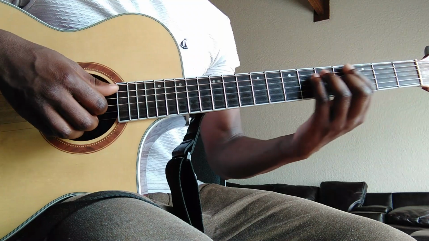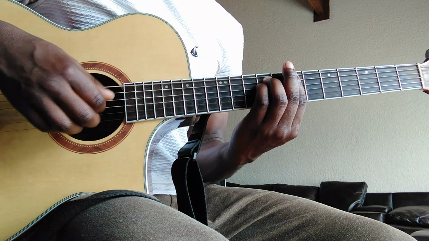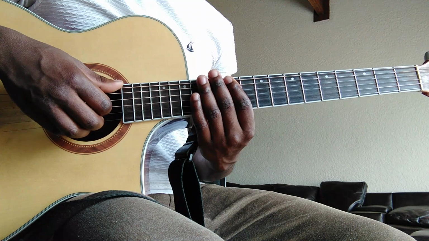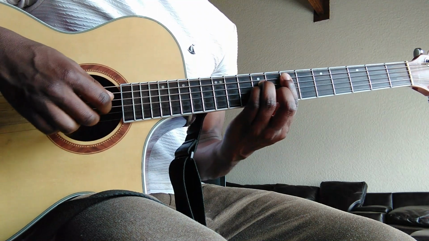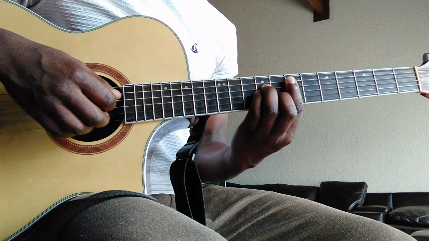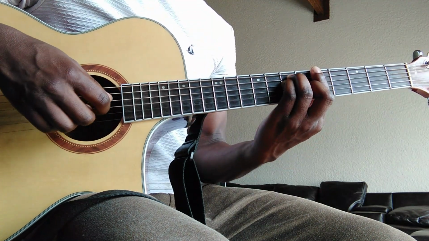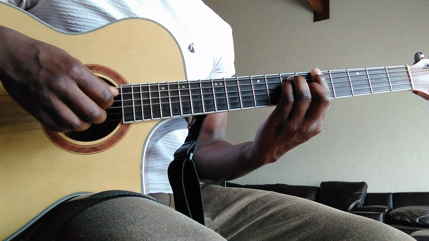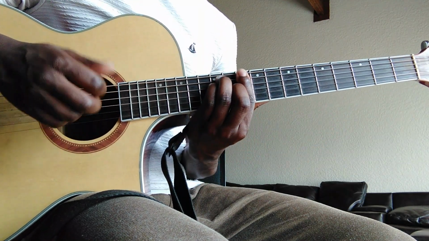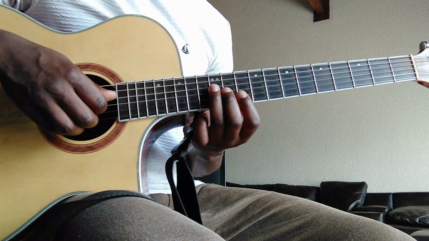Then B minor, and E minor, then we finish off on the fifth, which is A major. If you want, you can play D here or here, your choice. So you can still play it this way, just a bonus.